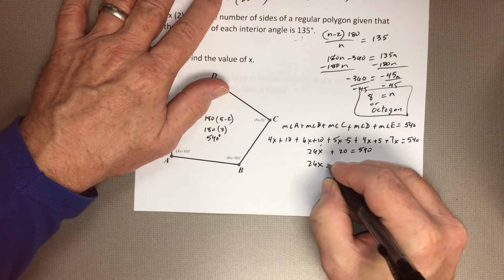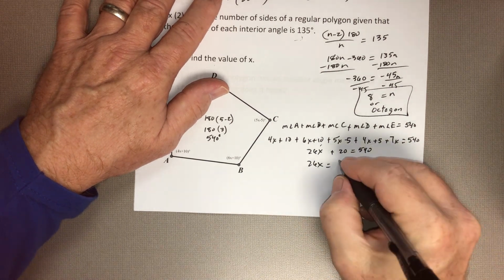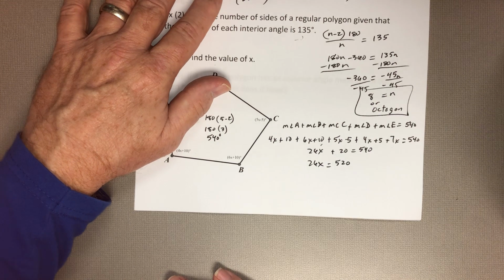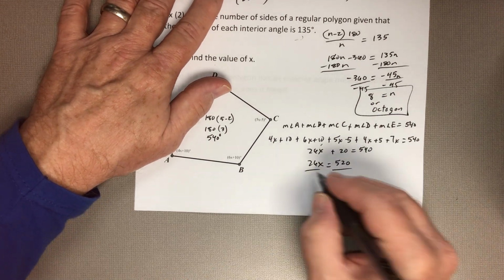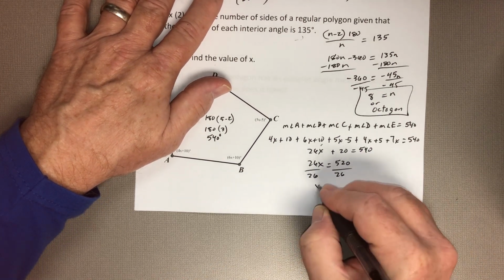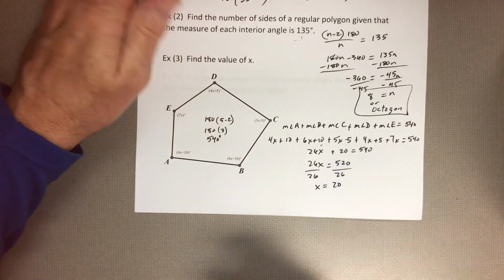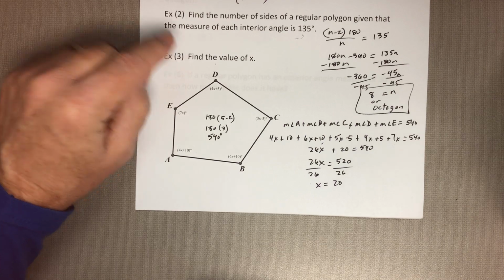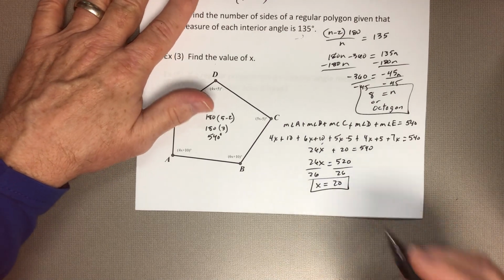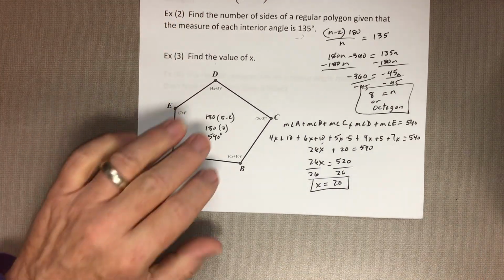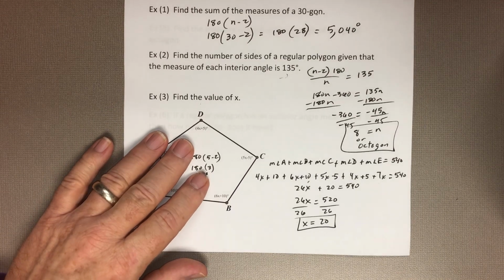That gives us 26x is equal to 520. Then we divide each side by 26, and x is 20. It only wanted us to find x, so we put our answer down, we're done with that problem, and we can go on to the next one.